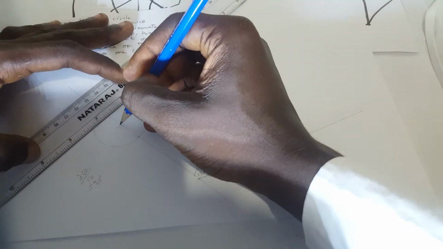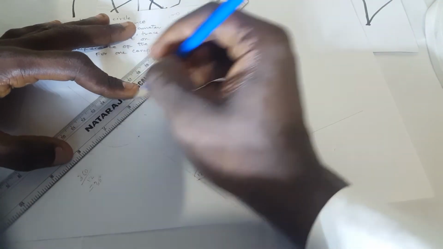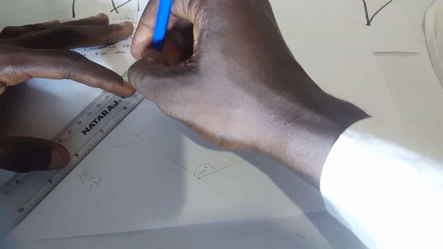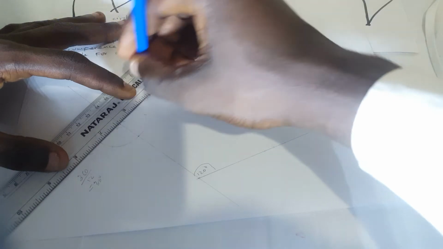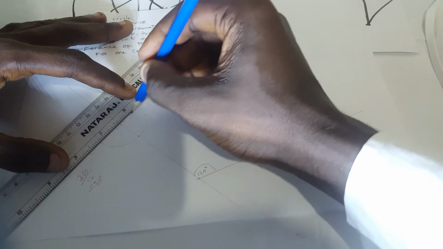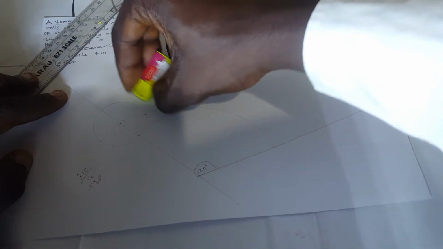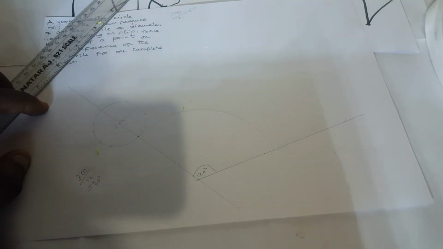Okay, so let me quickly do that. I have to make sure that it passes through the center, it's supposed to pass through the center. Yes, I think everything is on point now, so we can just draw this like this. Yeah, so this is what we have. Okay, so let me clean this because people don't usually use this method. I just decided to use this.